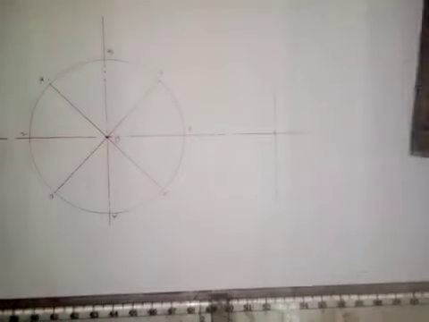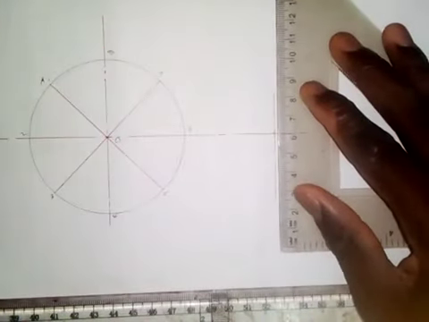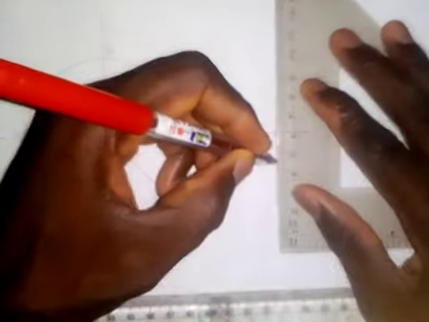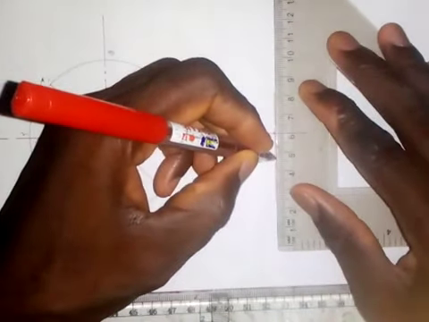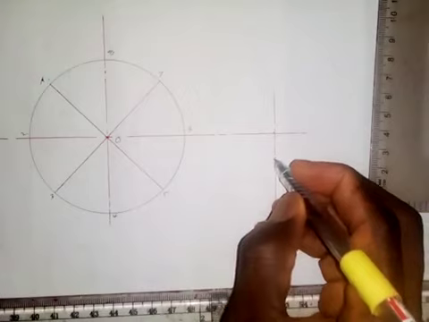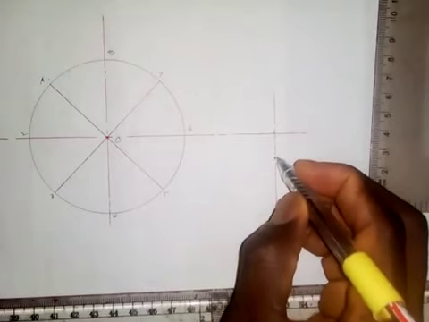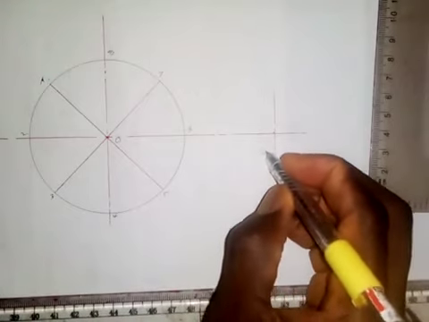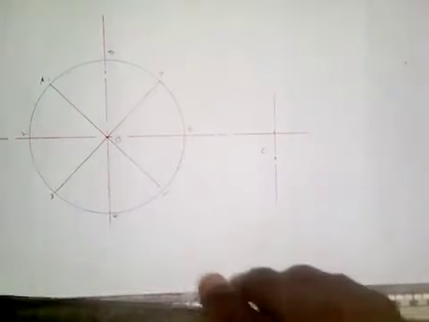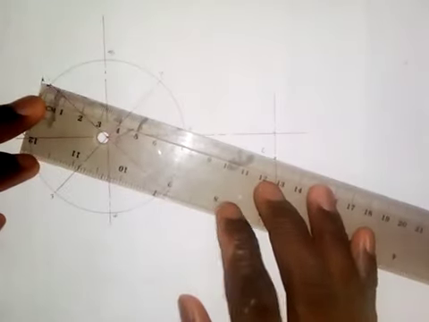All right, the next thing I'm going to do is to take a measurement of 13 millimeters down the horizontal center line. So this is 13 millimeters. At this point, this is the point where we have point C. So this is point C now. I'm now going to draw a line from point A on this circle, passing through point C, as we have here.